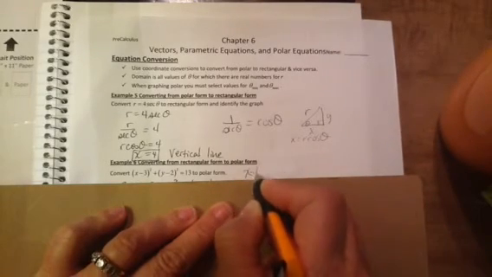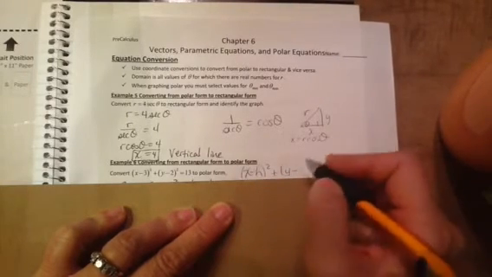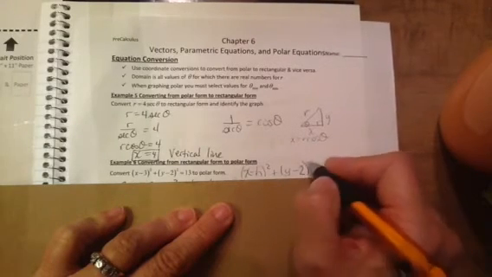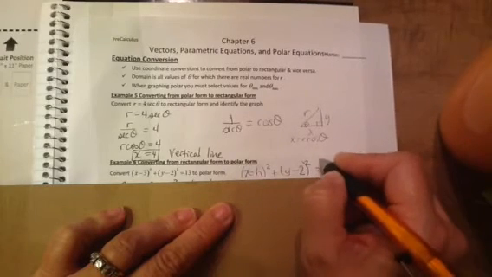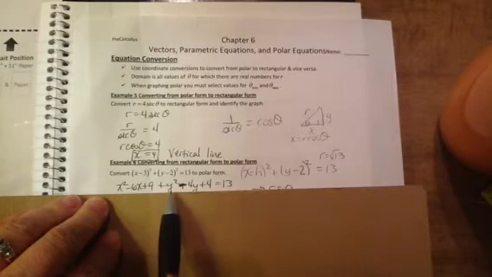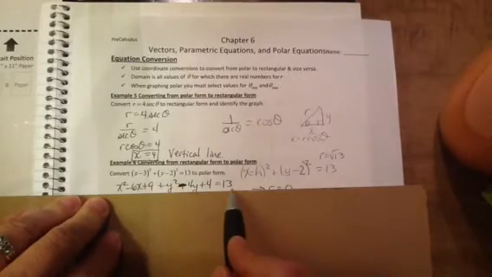Now the next example is converting. This actually has the form of a circle. It's centered at the point 3 and 2, and the radius happens to be the square root of 13. So now what we have here is we're going to expand this. There's no other way to do that. So I'm going to FOIL it out, and I get x squared minus 6x plus 9, and this one's y squared minus 4y plus 4 equals 13.